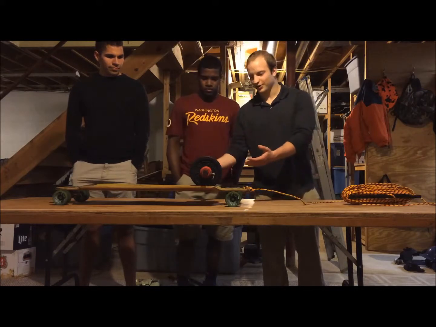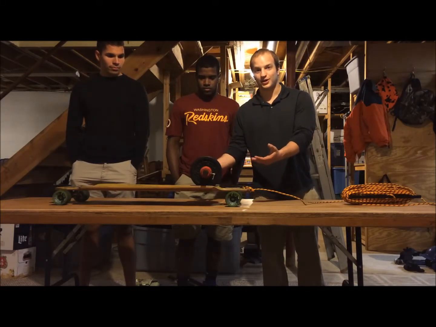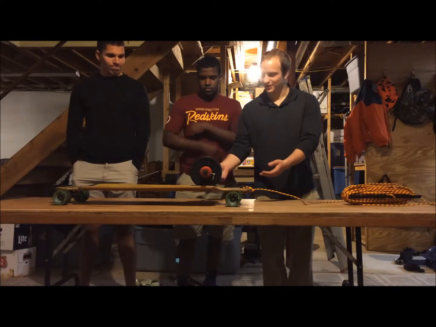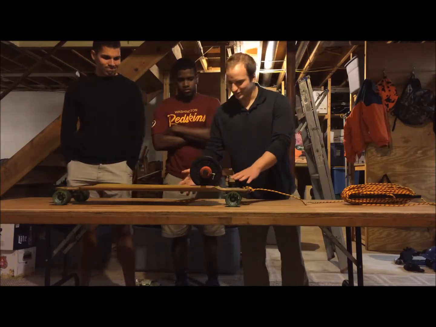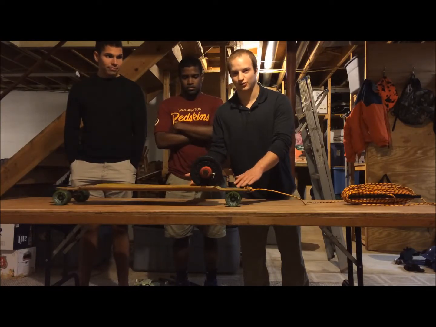This is our group, and this is our project. This weight right here, we are pretending is a solid cylinder of mass 8 kilograms, and this is a cart, or really a longboard, that we're pretending is 3 kilograms.